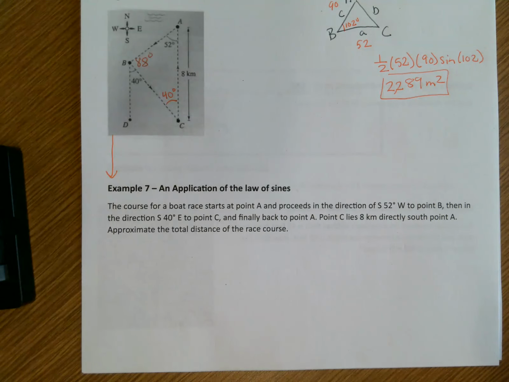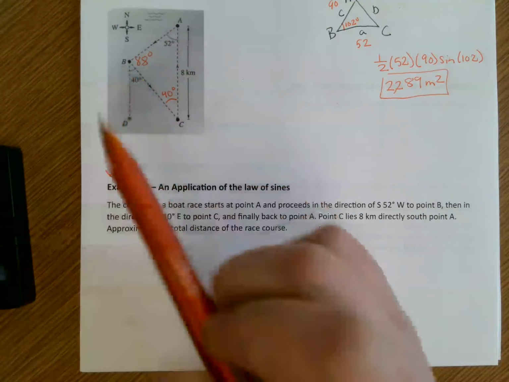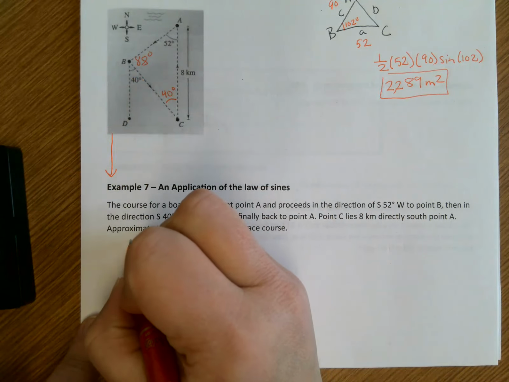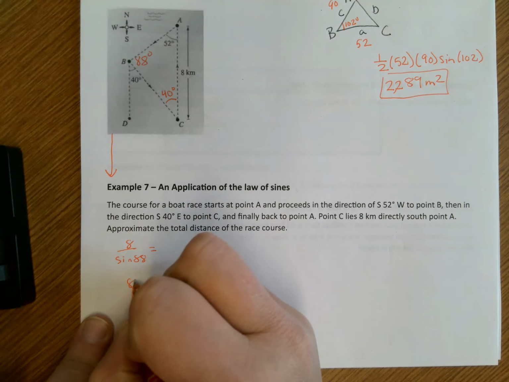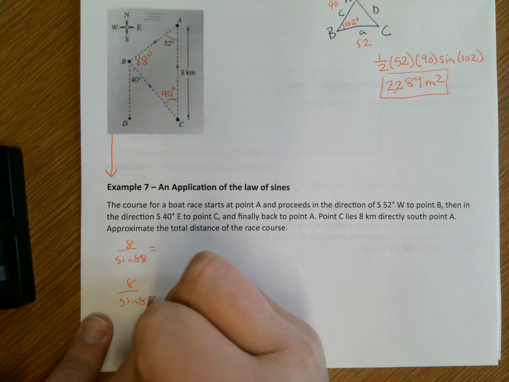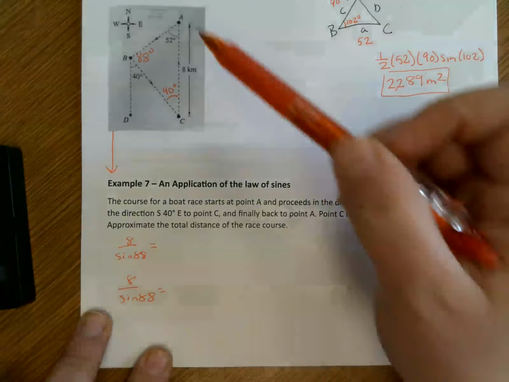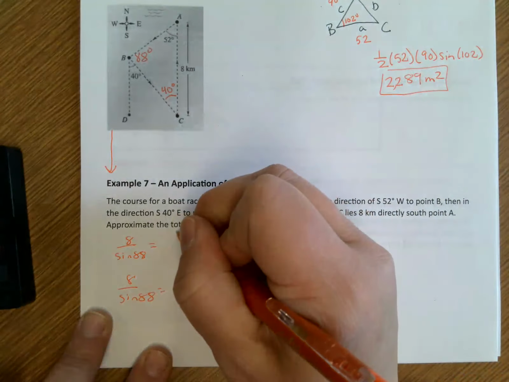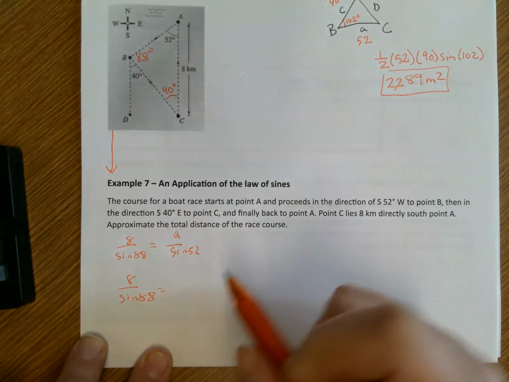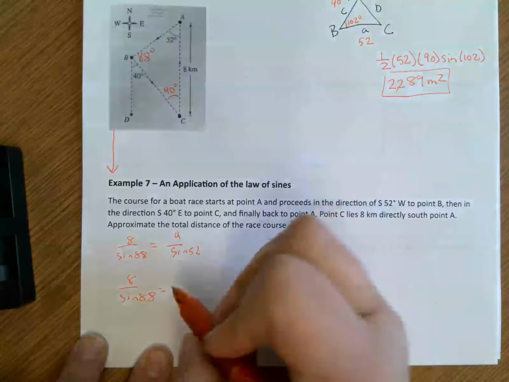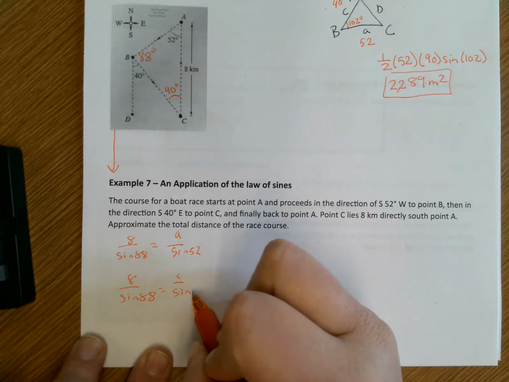So now I want to figure out how far this boat race actually went. So the length we have is 8 and 88. So we're going to have 8 over sine of 88, and we can use that for both equations. So in this case, we have our A on top over sine of 52, and on bottom, we're going to have our C on top over our sine of 40.